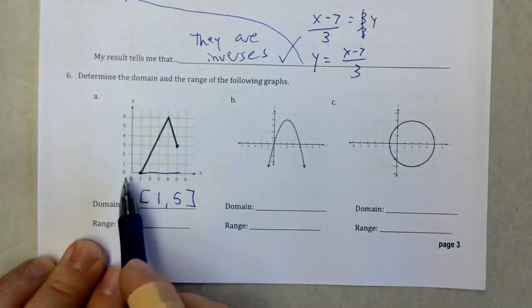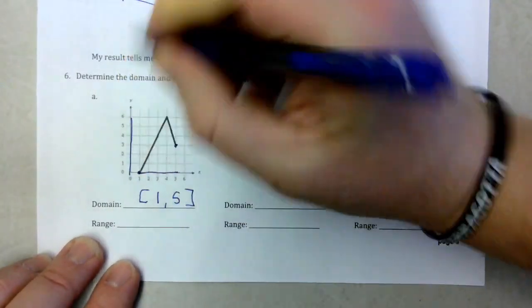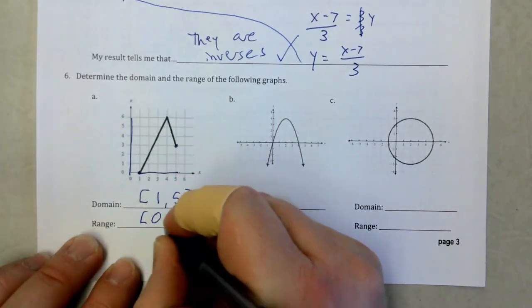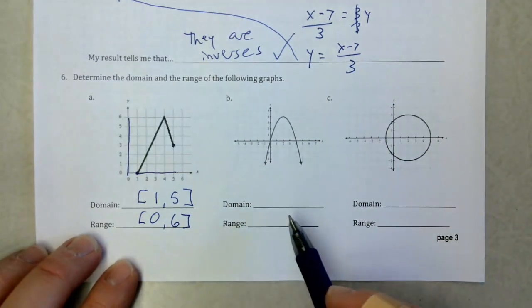My range, my bottommost y value to my topmost y value. So not where the graph ends, but my highest point. So that's going to be 0 and 6, my lowest y value to my highest.